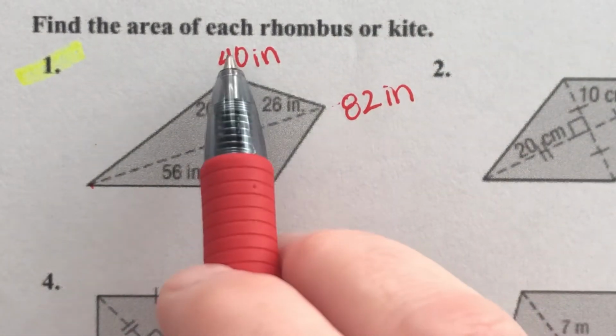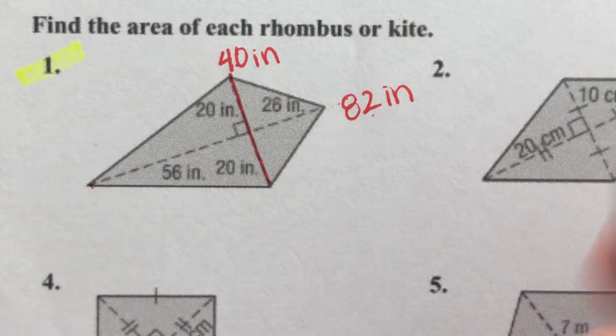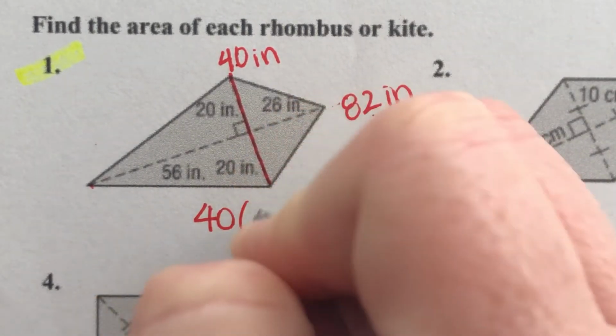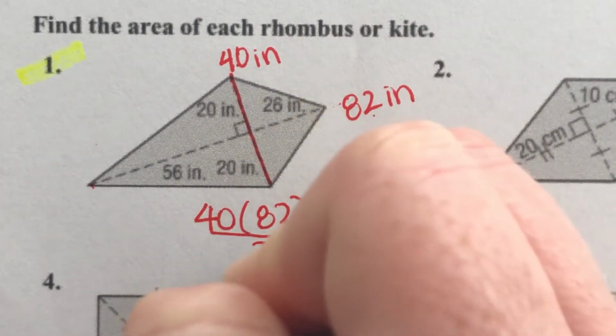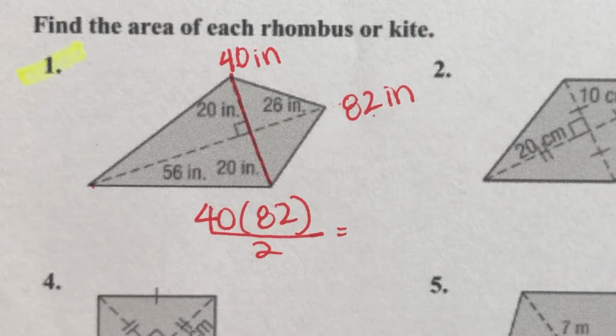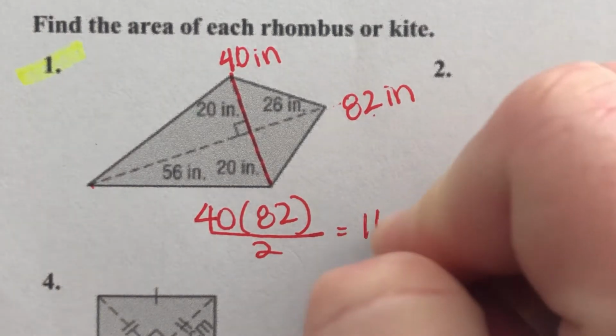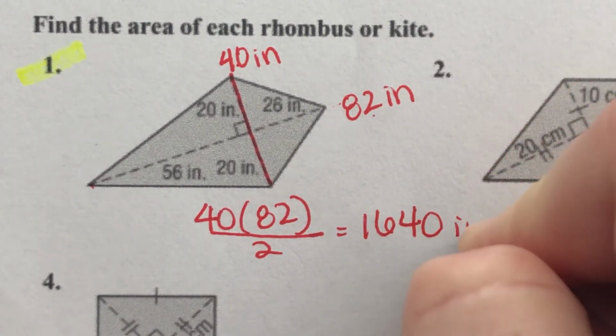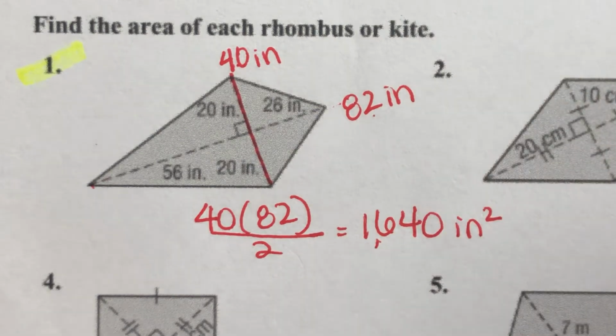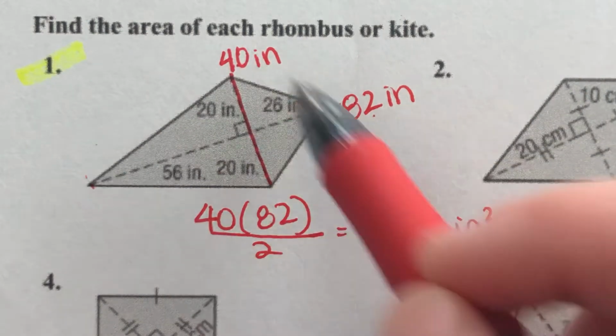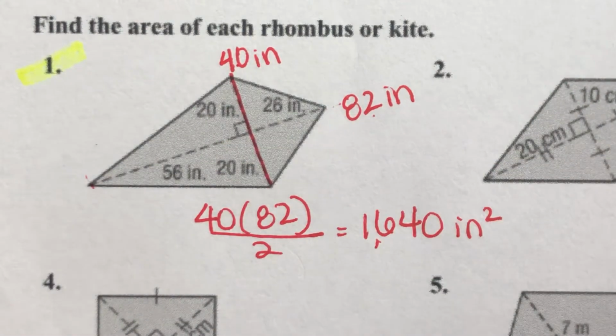So we're going to multiply 40 times 82 divided by 2, which is 1640. 1,640 square inches makes up the area of this kite.